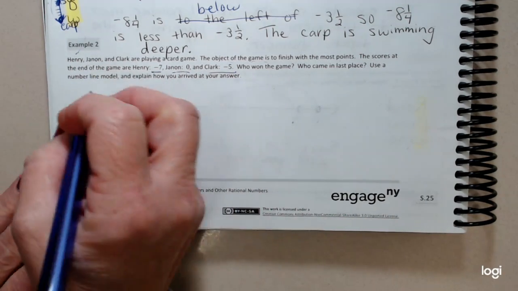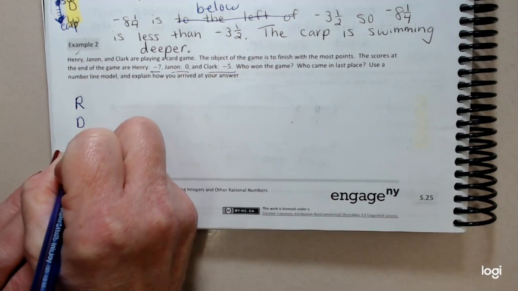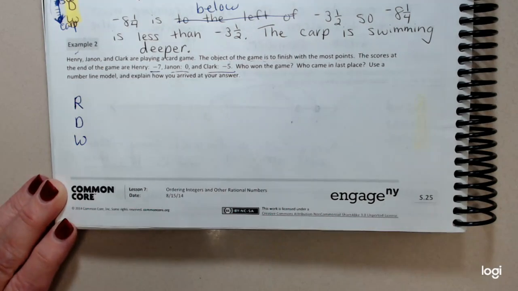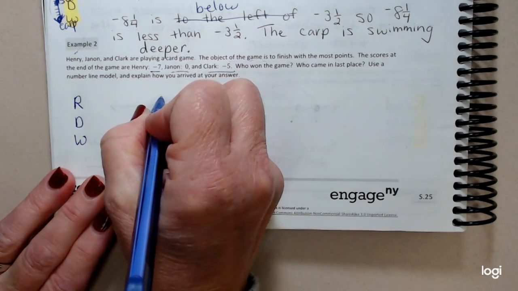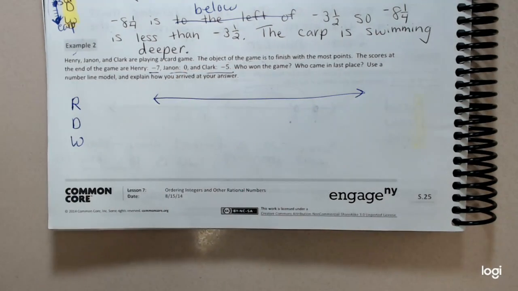Okay, so if you recall from yesterday, we are going to do the read, draw, and write. So we read the problem. Now we are going to draw our number line. We notice we have the integers -7, 0 and -5, so we want to make sure we get those numbers on there.